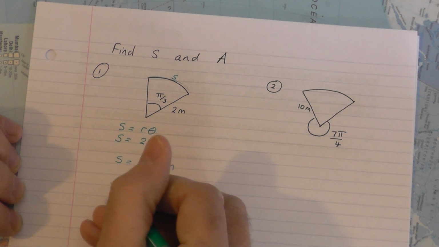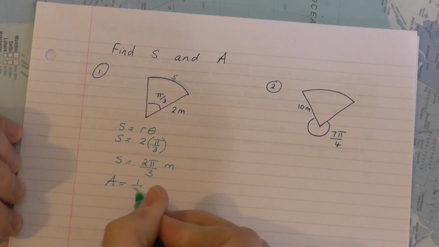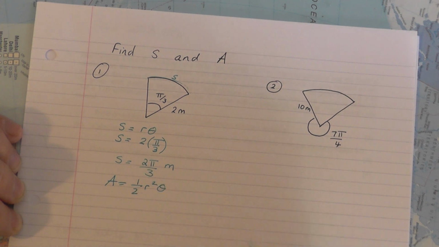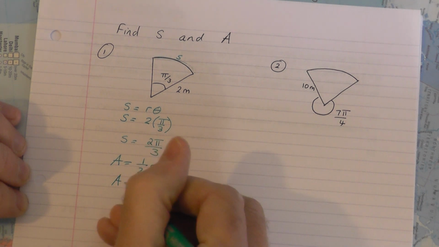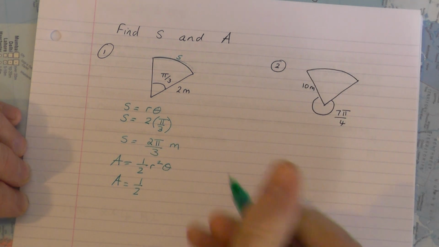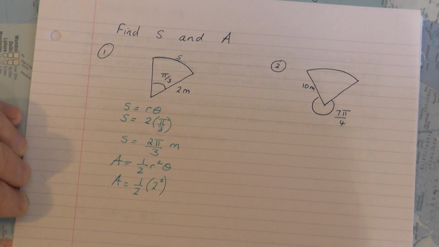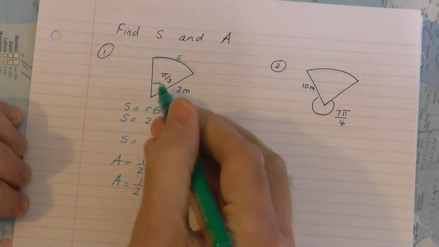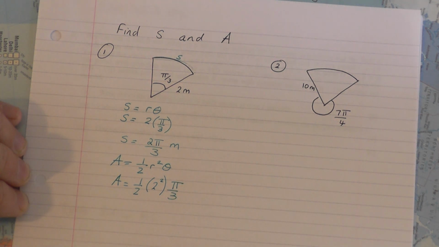Now the area of that sector is equally easy. You just quote half r squared theta, which is the formula I derived in a previous video, and you substitute in the values. So the area is going to be a half times the radius, which is 2, so that's 2 squared, times theta in radians, and theta in radians is pi by 3. So we just sort this out now.